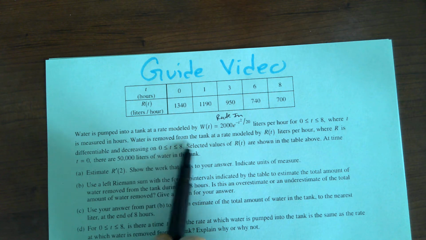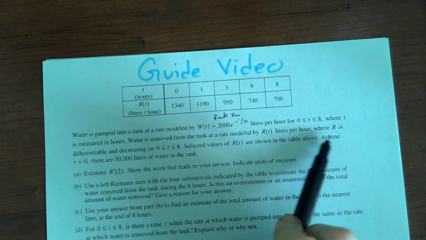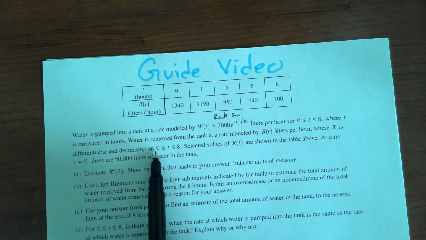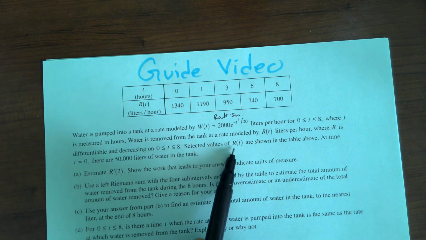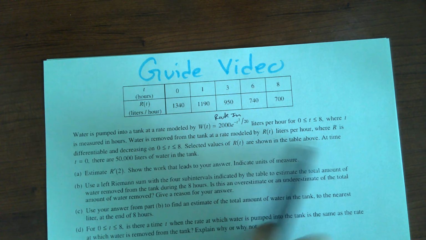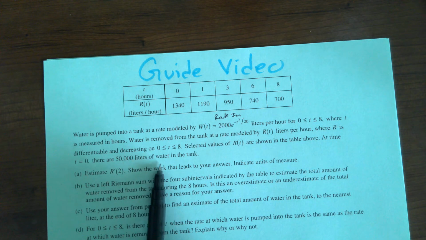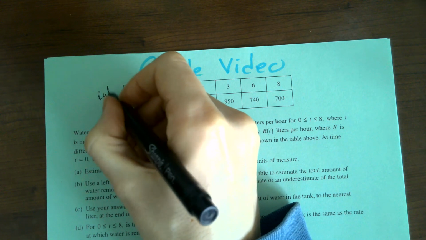Water is removed from the tank at a rate modeled by R of T liters per hour, where R is differentiable and decreasing on this interval. Selected values of R of T are shown in the table above. At time T equals 0, there are 50,000 liters of water in the tank. So this, guys, is the rate out.